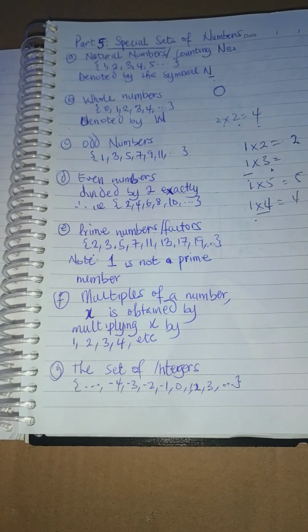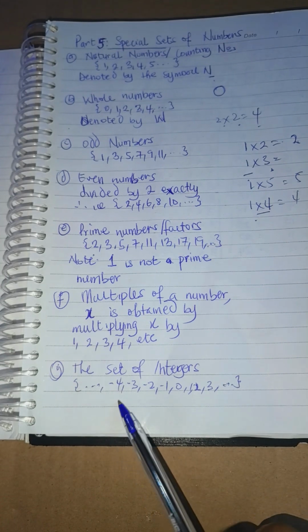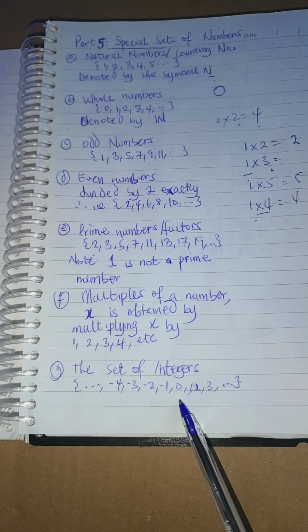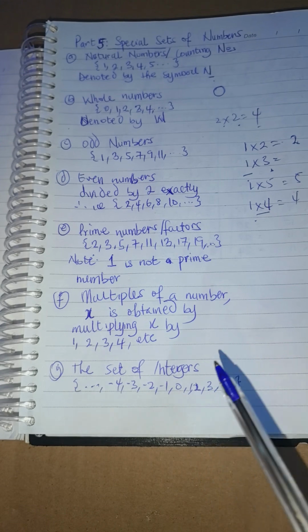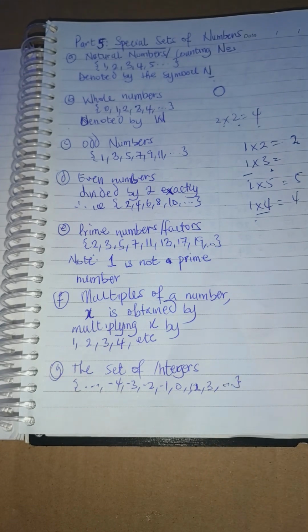Now, integers. What are integers? The set of integers is a set of positive and negative whole numbers. So, the negative whole numbers and then the positive whole numbers. Now, the only inclusion is 0. So, you have to include 0 to get your integers, right? Without 0, it's not an integer. So, that is what you mean.